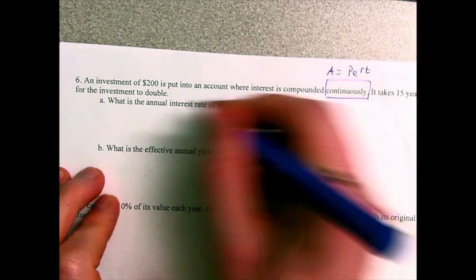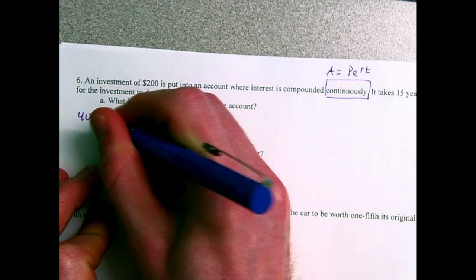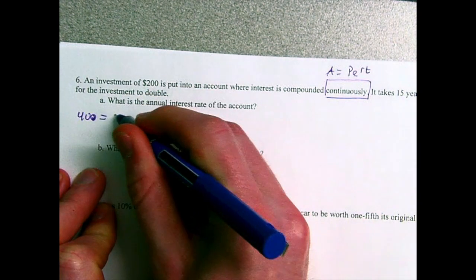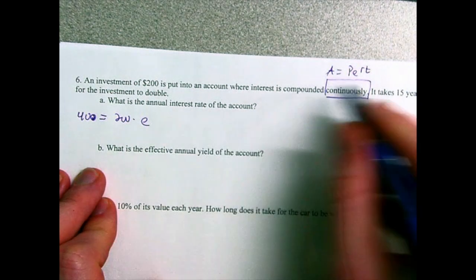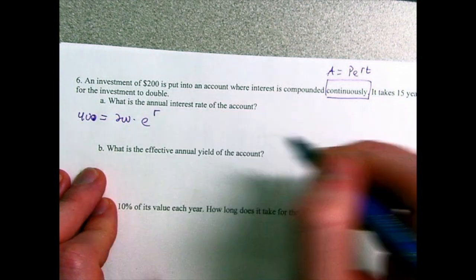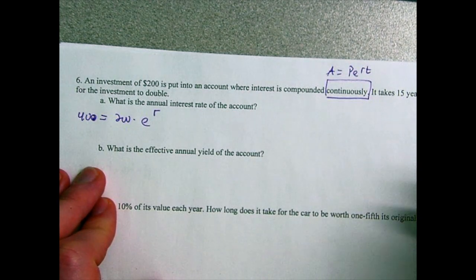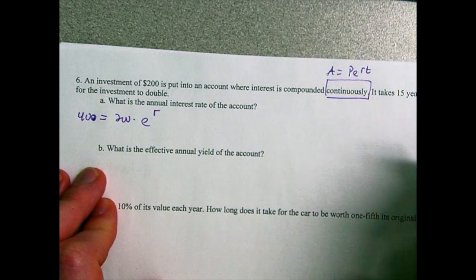So the new amount is 400 is equal to 200 times e to the r, which is basically the annual interest rate. We don't know what r is. That's going to be our unknown. Times t, which is how long it took.